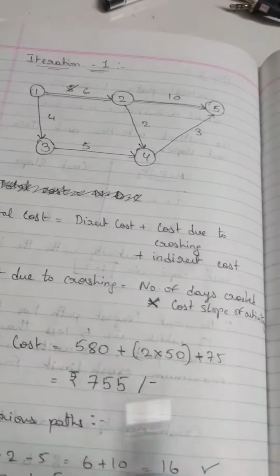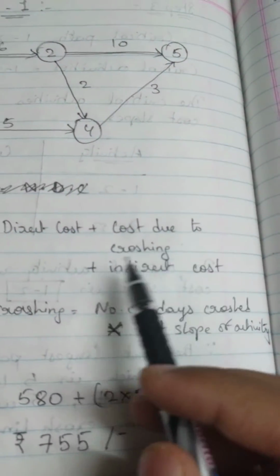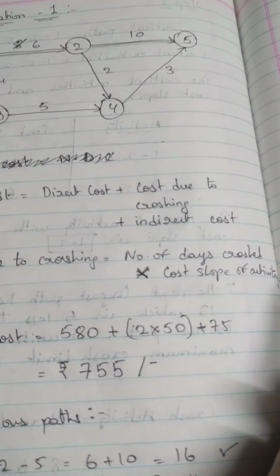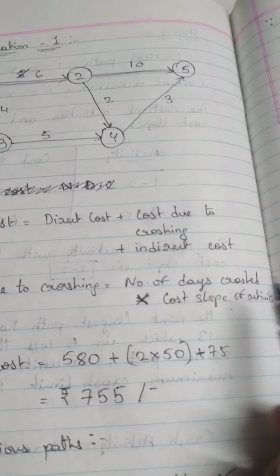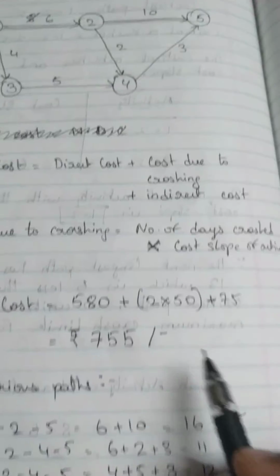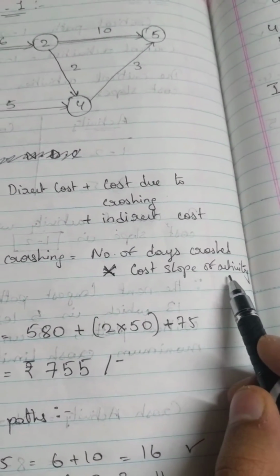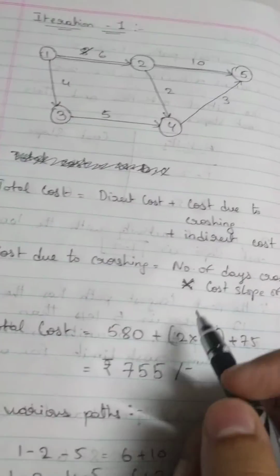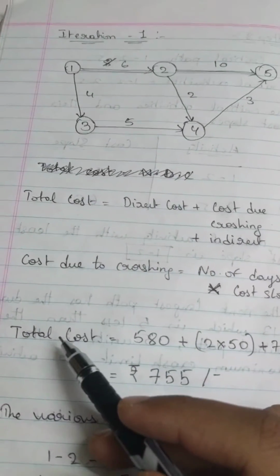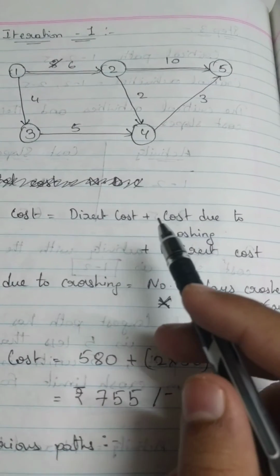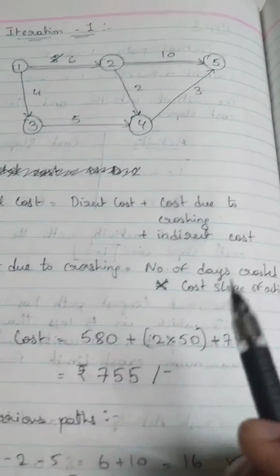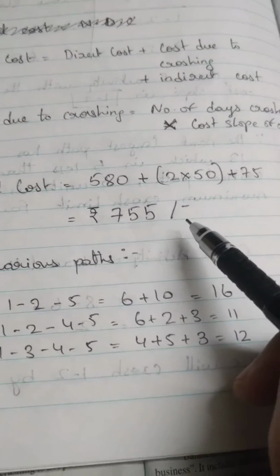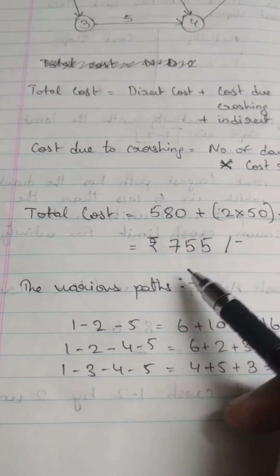Now what is the cost due to crashing? Cost due to crashing is the number of days multiplied by the cost slope of that activity. We have crashed 2 days, so that's 2 into the cost slope of the activity we were crashing. The cost slope of 1 to 2 was 50, so 2 into 50. The total cost is the direct cost plus the cost due to crashing plus the indirect cost. That's 580 rupees plus 2 into 50 plus 75, which gives us 755 rupees. And that is our final total cost.